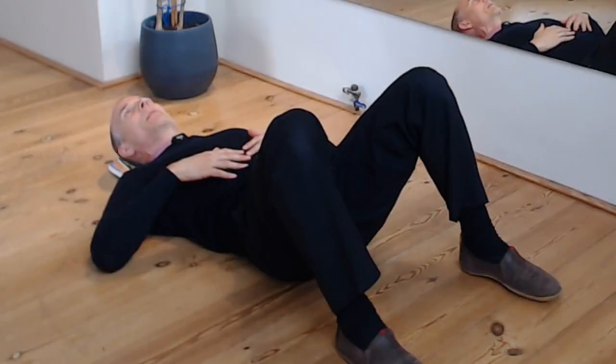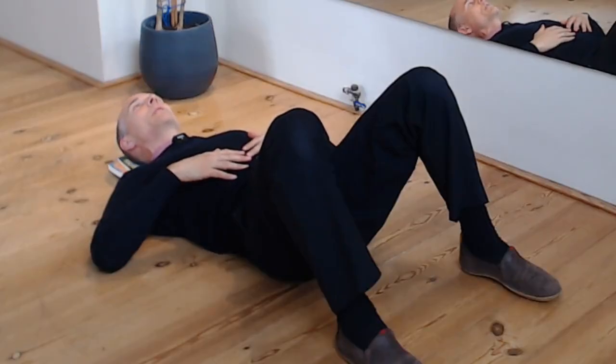Think of your head as a ball that has weight and that's free to move in this space. Picture your head as free to move, resting on the books, taking the support of the books as you continue to notice the ceiling and the space around you.